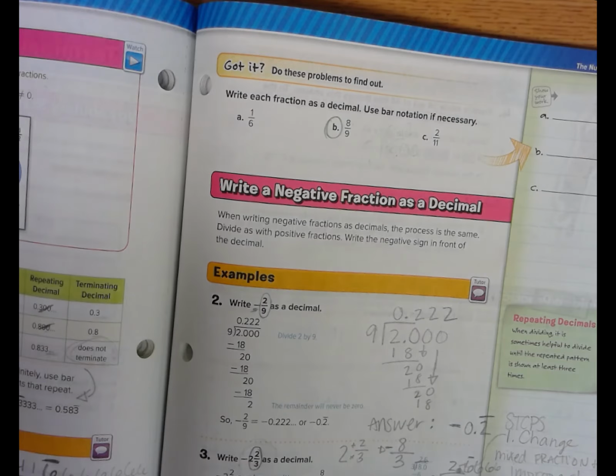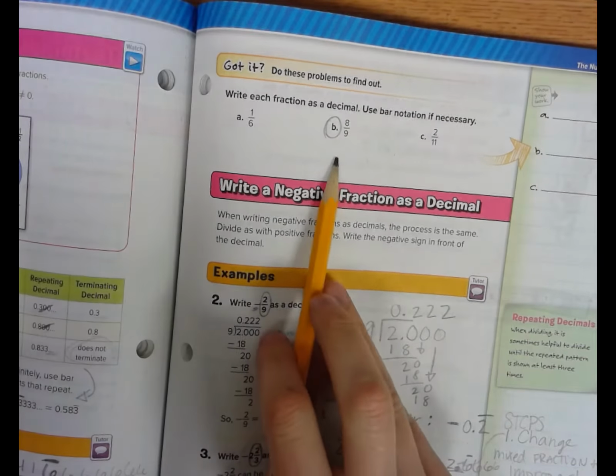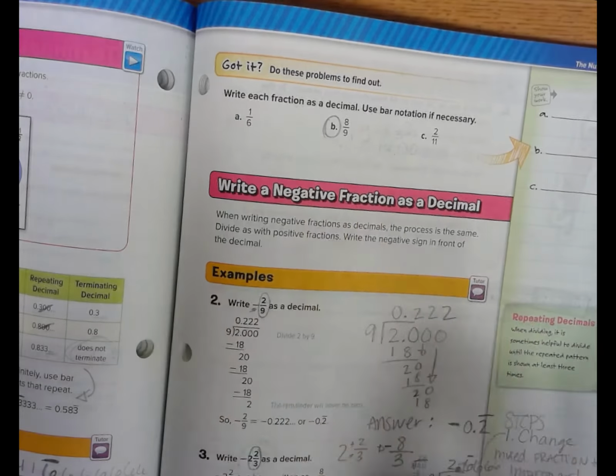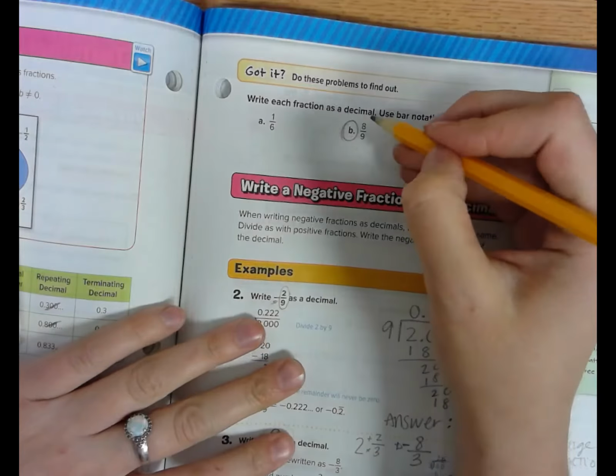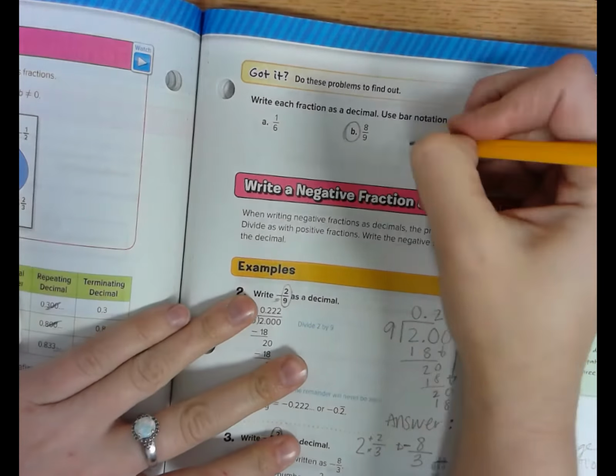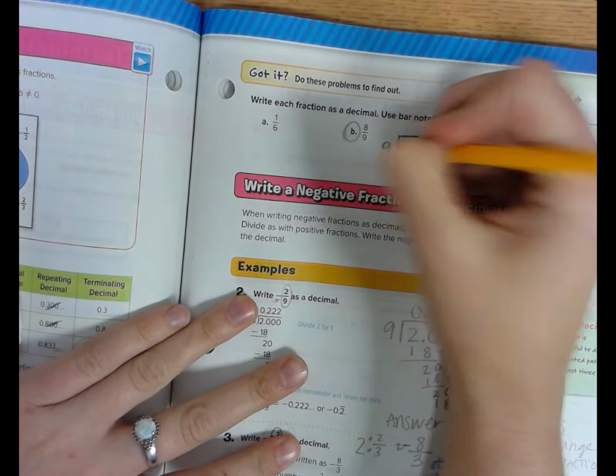Alright, so from page 381, here's the answers and the work. So looking at B, which is 8/9, I know that when I need to make a fraction into a decimal, I need to divide my numerator by my denominator. So 8 divided by 9.